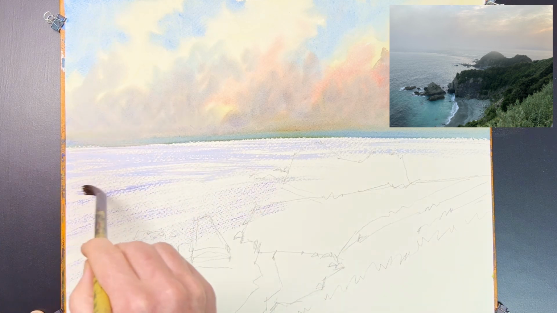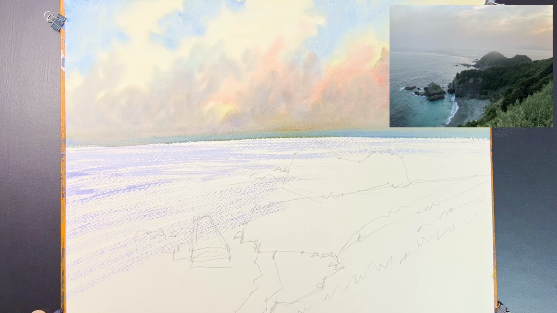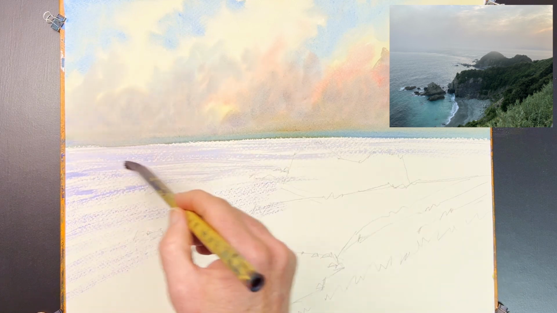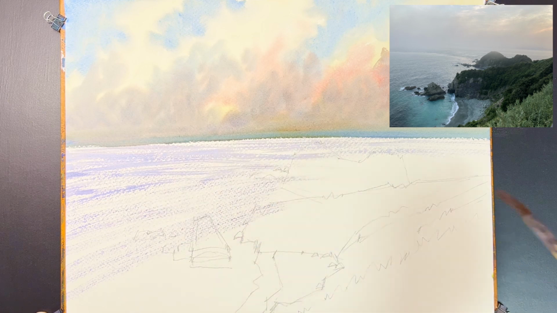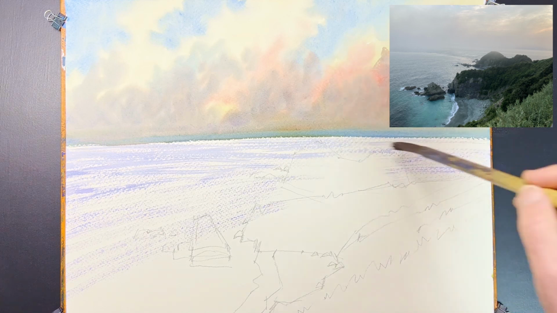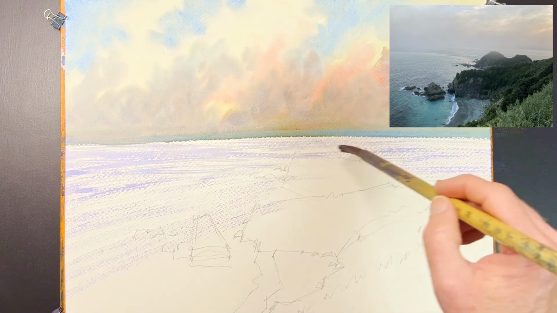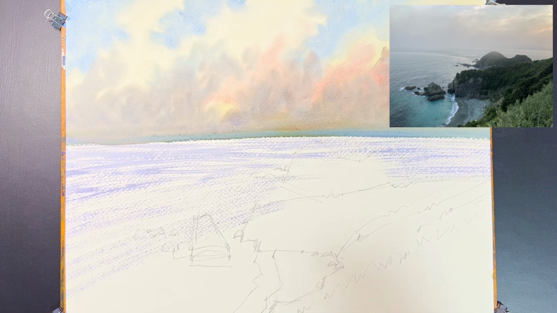It's a little bit difficult. So I do practice on some scrap paper to get the right dry brush effect.